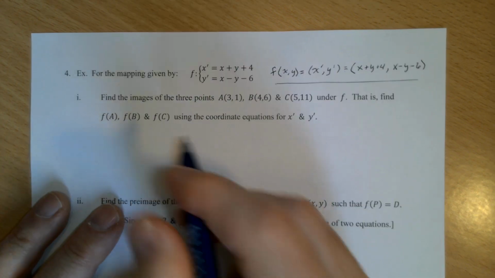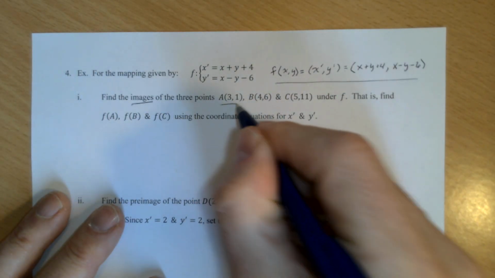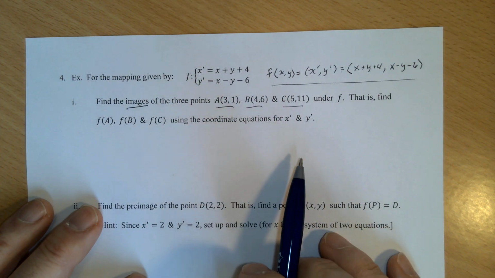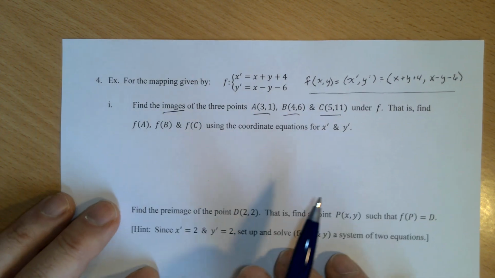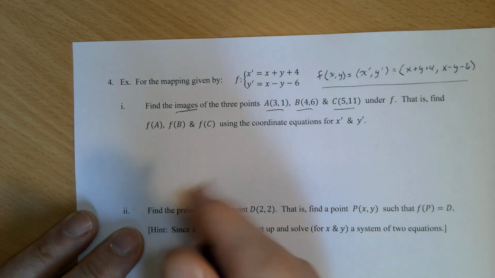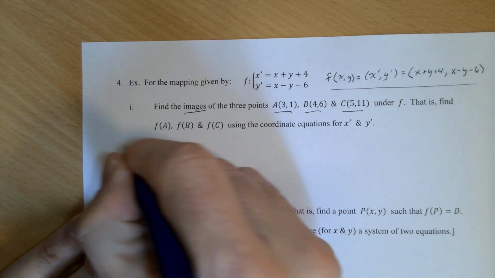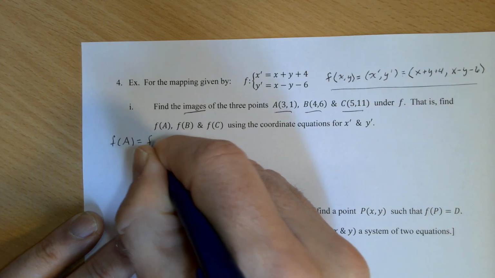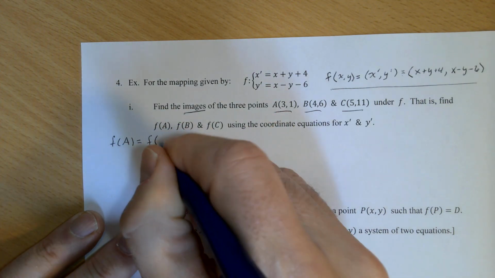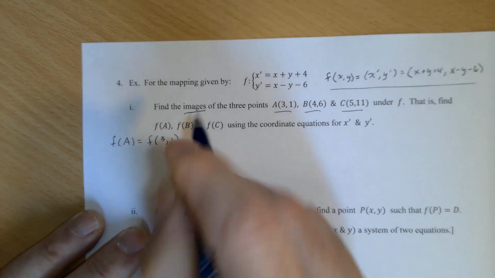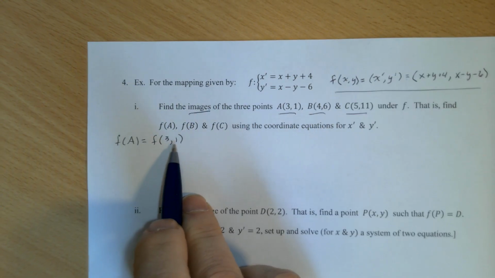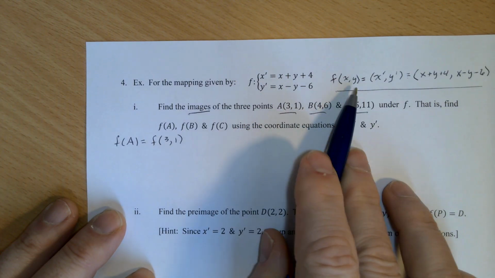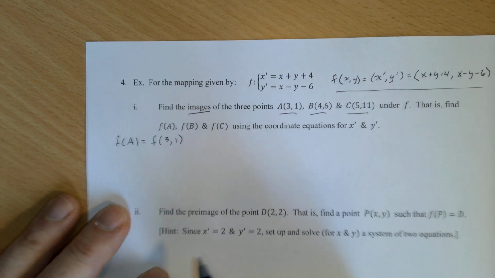So to start off, it just says, find the images of these 3 ordered pairs A, B, and C under this function f. So this is pretty straightforward. Notice that I'll start way over to the left. f of A means f of, what's A? 3, 1. So 3 and 1 are my x and y. So I need to just compute what the x prime, y prime are from that.